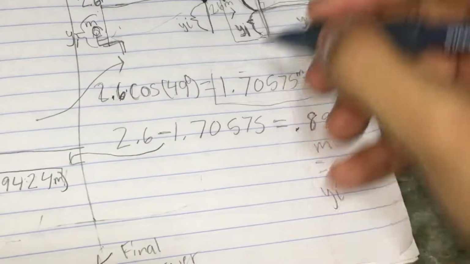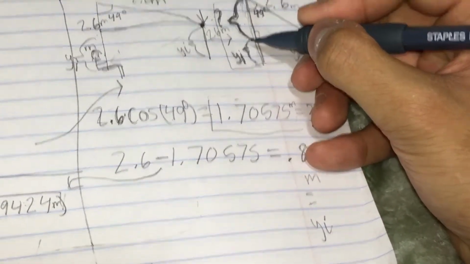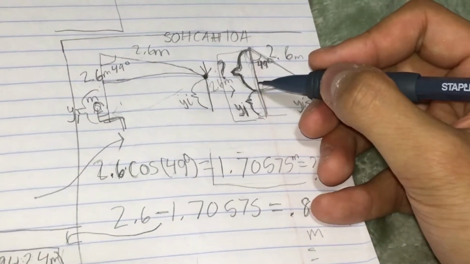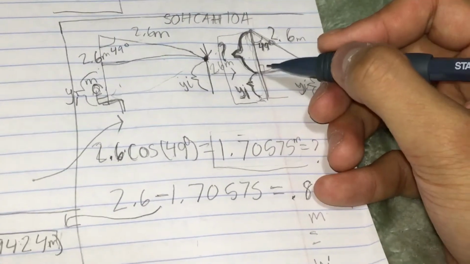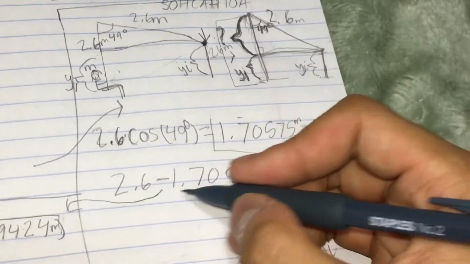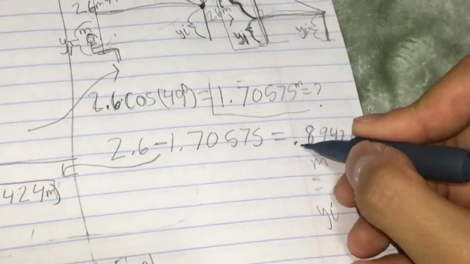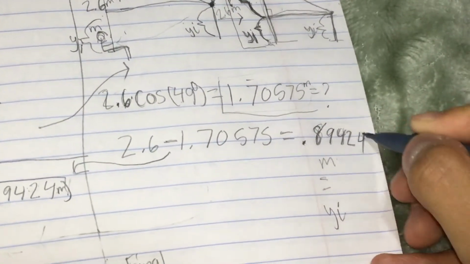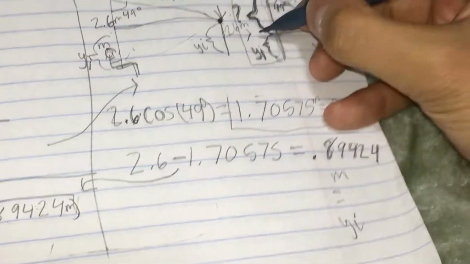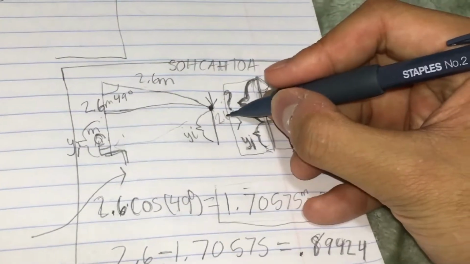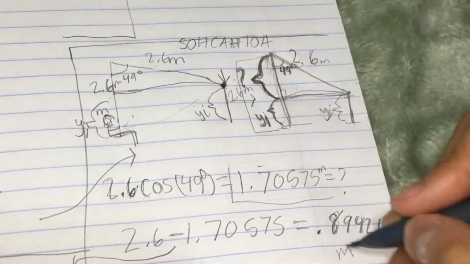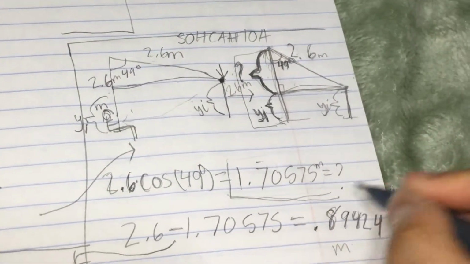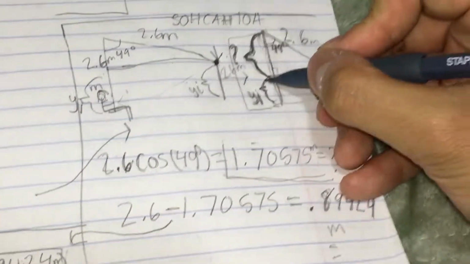We subtract 1.7 meters from 2.6, which equals 0.89424, the initial height.